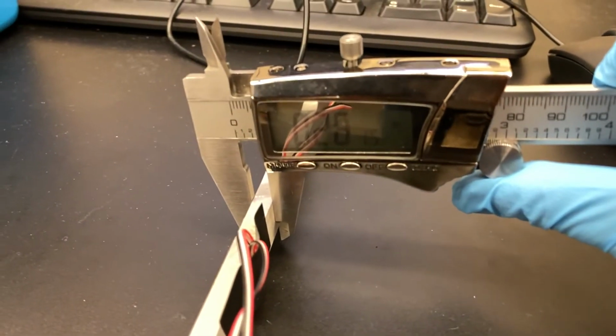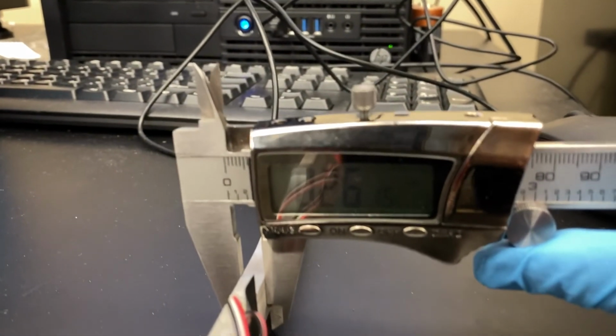We'll just get one more spot. And this location is about 0.2615 inches.